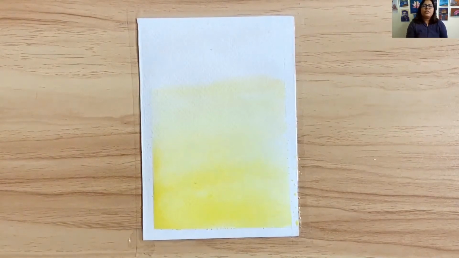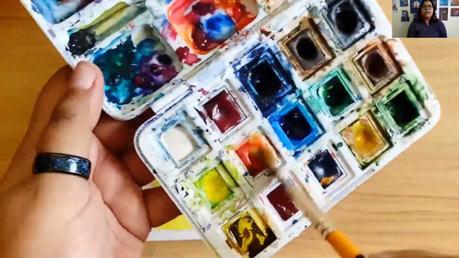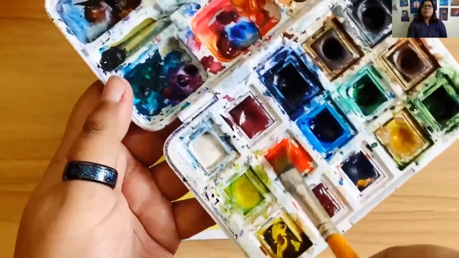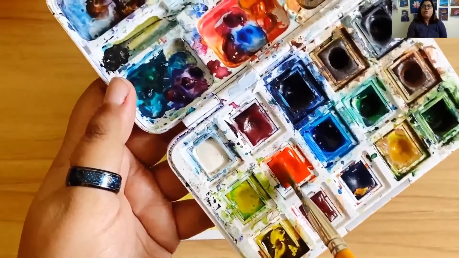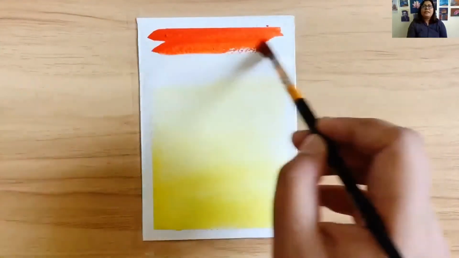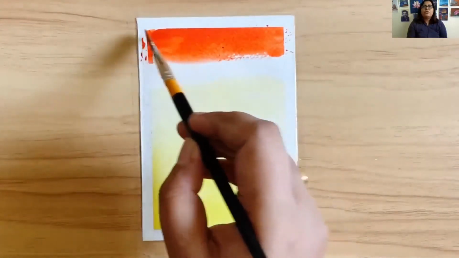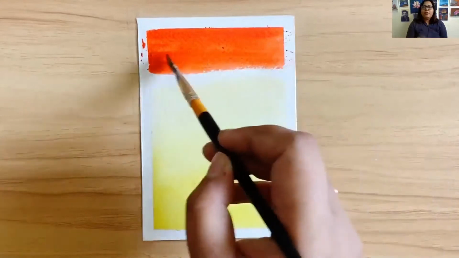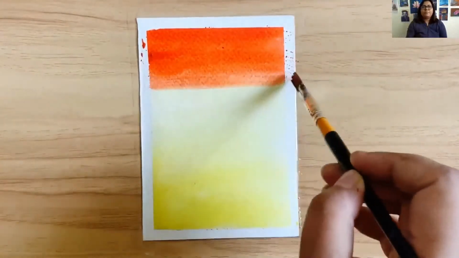Now see what color we are going to use next. So again, we'll take the thick brush and now we'll take red. Those of you who have orange, you can go for orange. Those of you who have red, you can go for red. Okay, completely up to you. We'll start with red now from the top and we will work our way downwards. Just the opposite of what we have done with yellow. For yellow, we went from bottom to top. For red, we are coming from top to bottom like this.